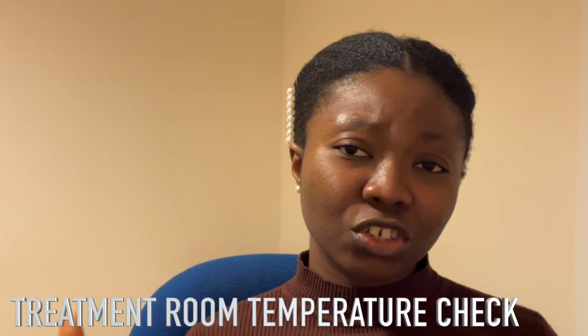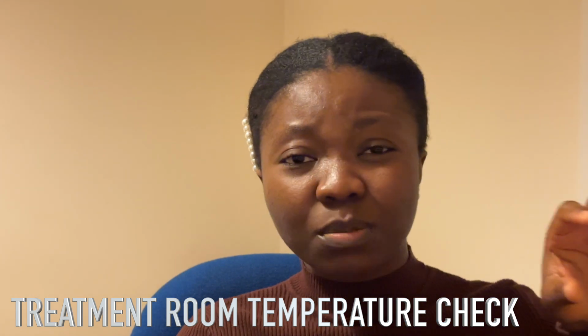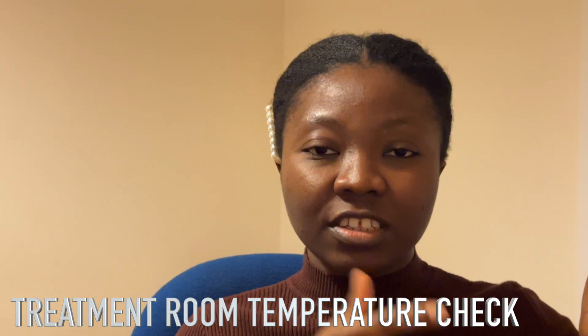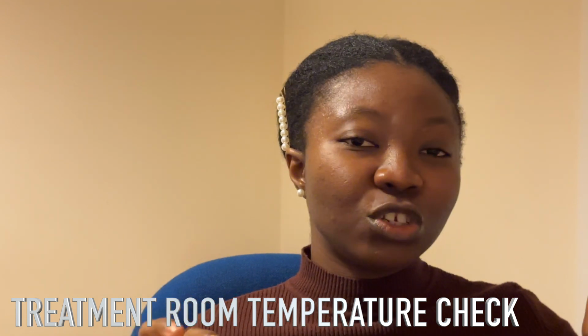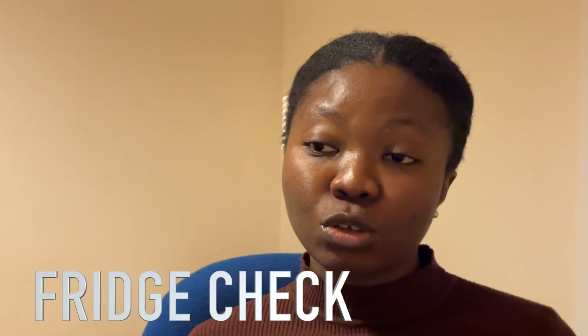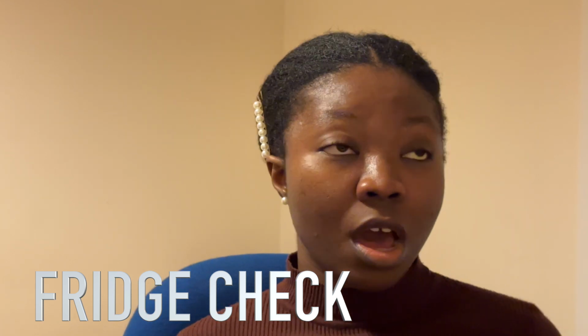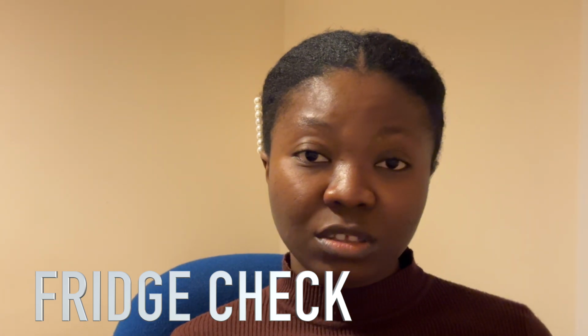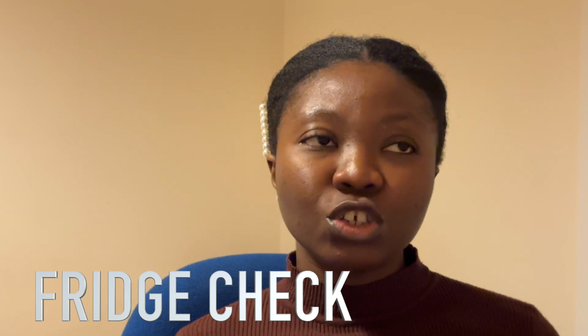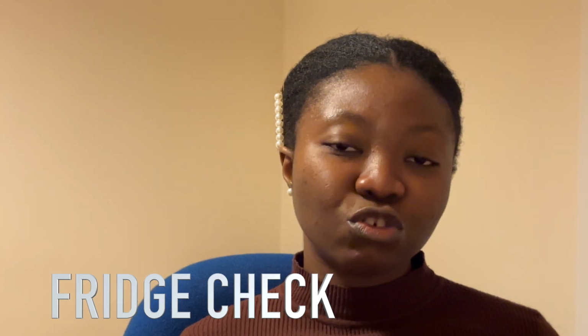We also do things called the treatment room temperature check. So there's a thermometer in the treatment room or the medication room that checks the temperature of the room, just to make sure that the temperature is okay for the medications that are there. We do things called the fridge check, where we check the temperature of the fridge. So inside the fridge, you see things like insulin or some subcutaneous injections or some fluids that need to be refrigerated. So just to make sure that the temperature of the fridge is the right temperature for those drugs to be stored.